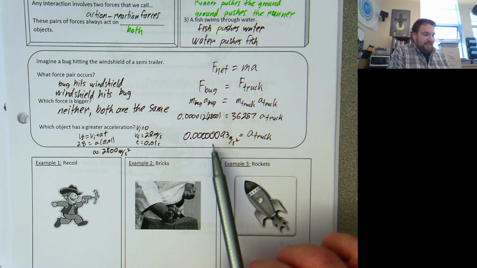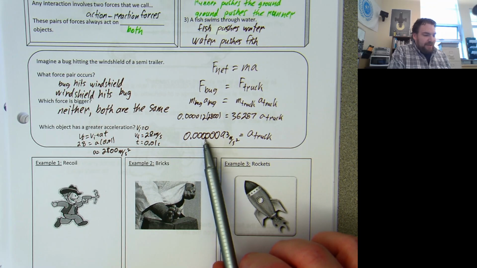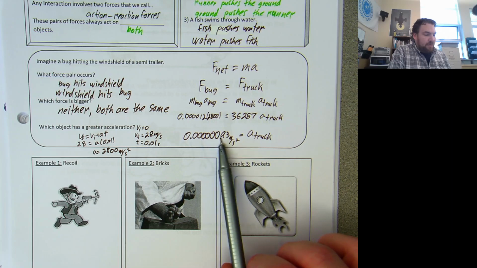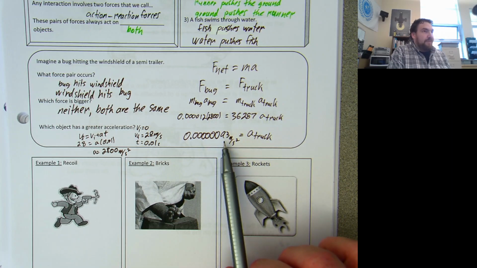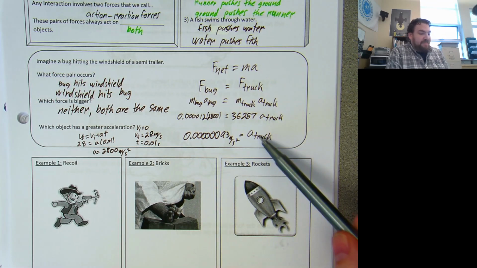But look at these values. This is in the neighborhood of centimeters per second squared, millimeters per second squared. We're talking about like 900 nanometers per second squared. It's such a small number. This is why you would say, yeah, this isn't measurable.